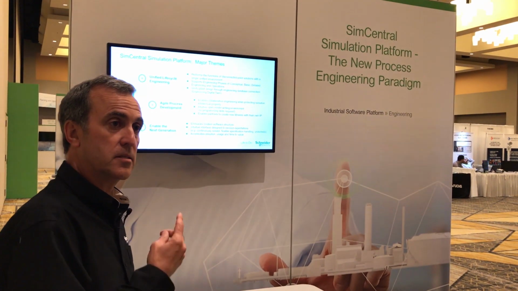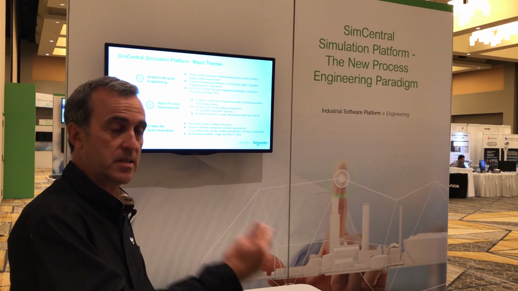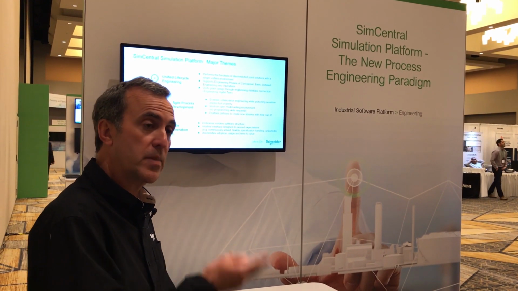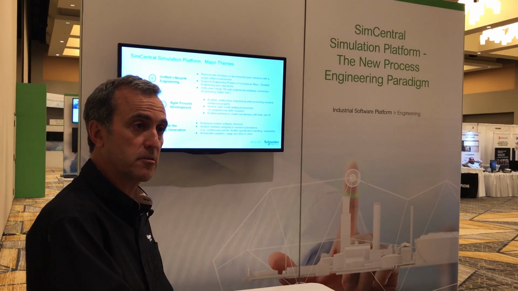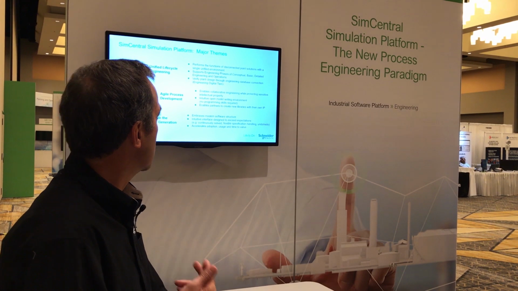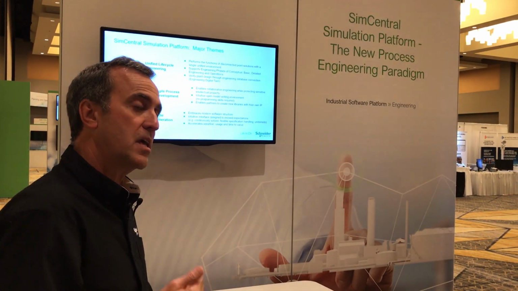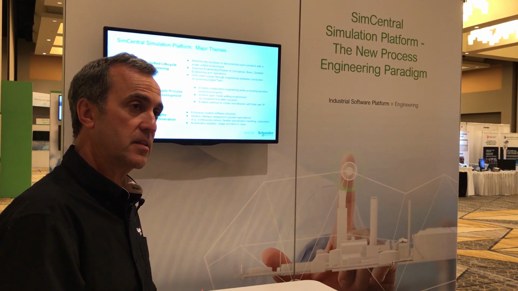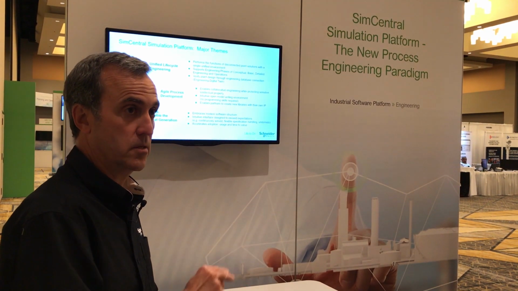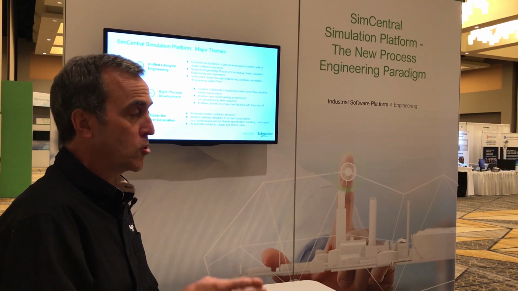One is we want to be able to cover the entire process life cycle, from conceptual engineering to basic engineering to detailed engineering with a single simulation model. We want to be able to have engineers verify their plant design, not just design it, but verify that it's going to operate as expected with the simulation model.